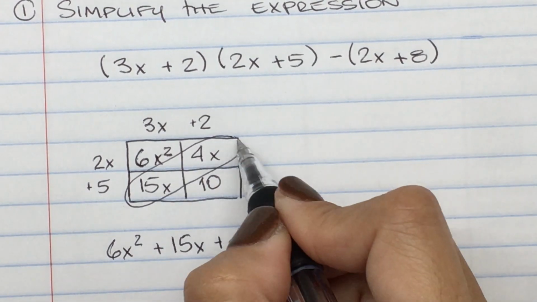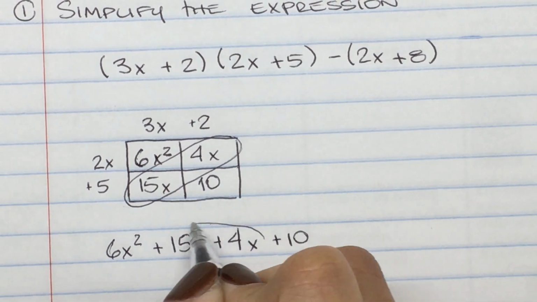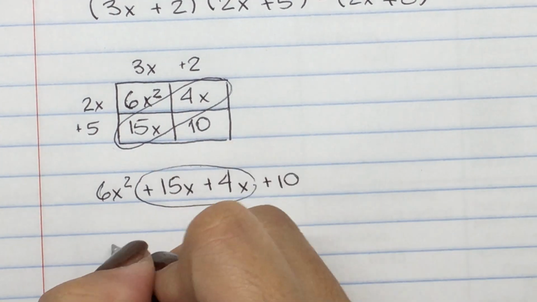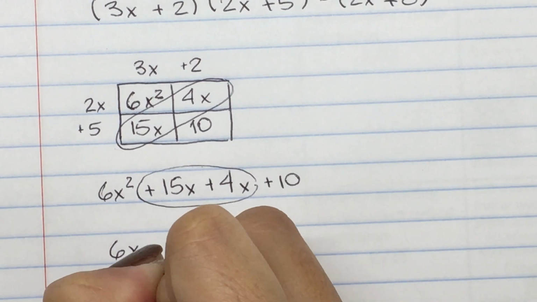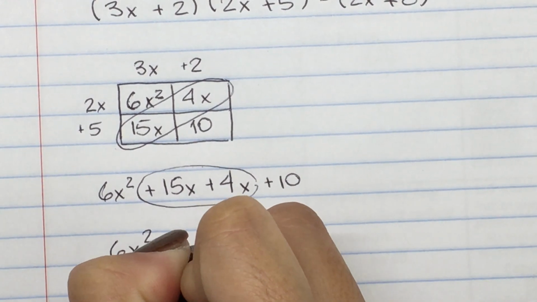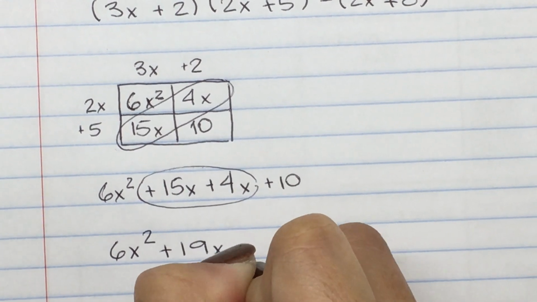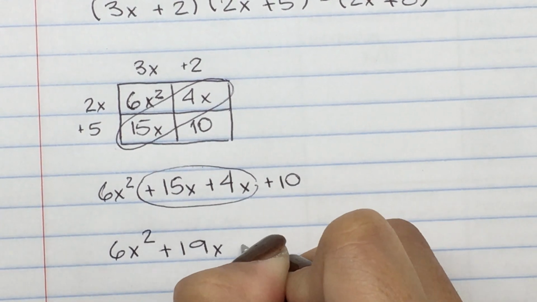After that, this loop means that these two are like terms, and we're going to keep them together. So rewriting this: 6x squared, these two go together, so plus 19x, and then we bring down the 10.